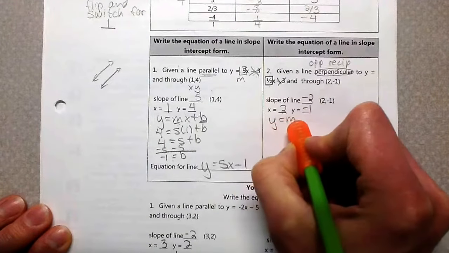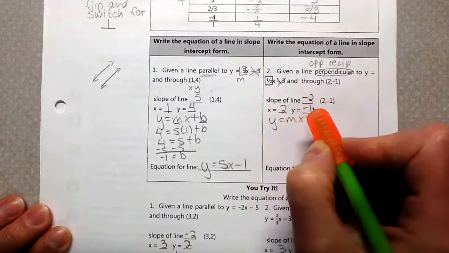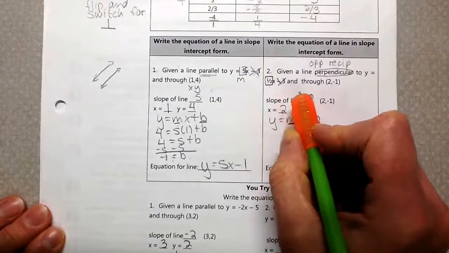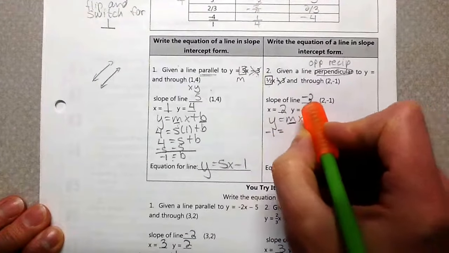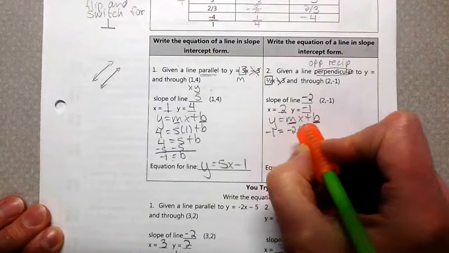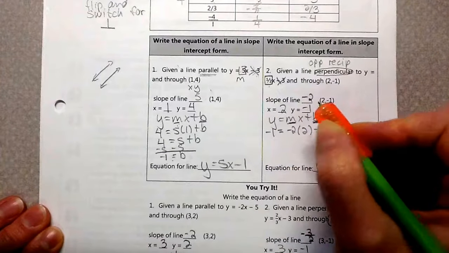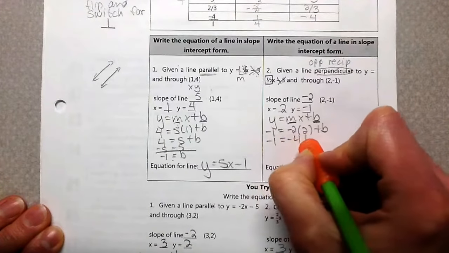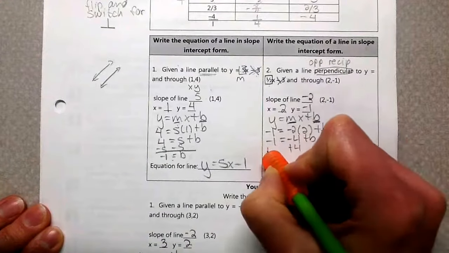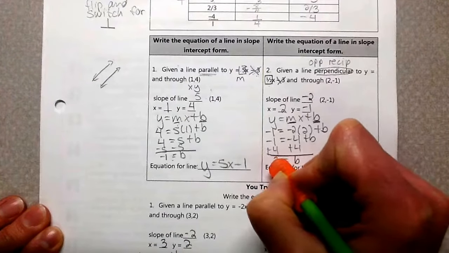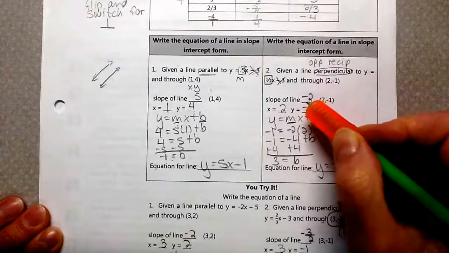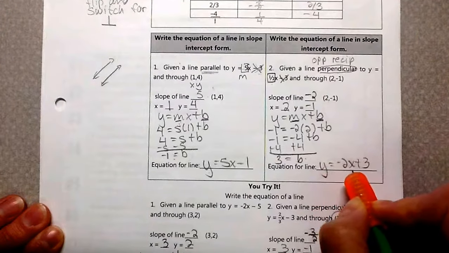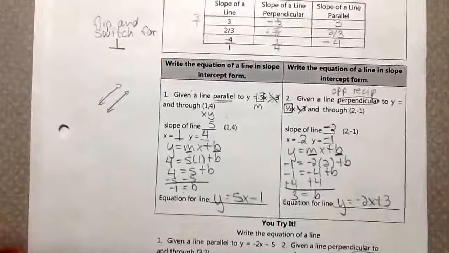Again, y equals mx plus b. Once we write that down, we can just substitute the information and solve for b, because we need to fill in the slope and the y-intercept. So y is -1, m is -2, x is 2. So we are going to say this is -1 equals -4 plus b. When I add 4 to both sides, I end up with b equals 3. So now we fill in this value. Our slope is -2. Our y-intercept is 3, so our equation is y equals -2x plus 3. Okay, you have a couple questions to try on the bottom there.